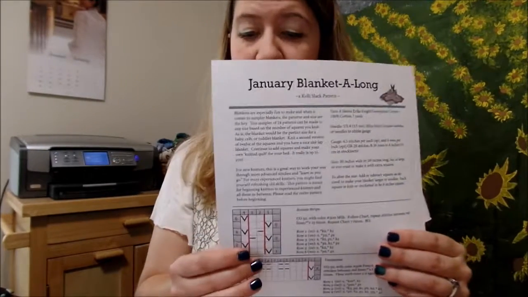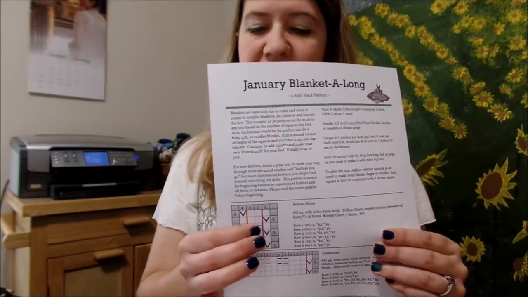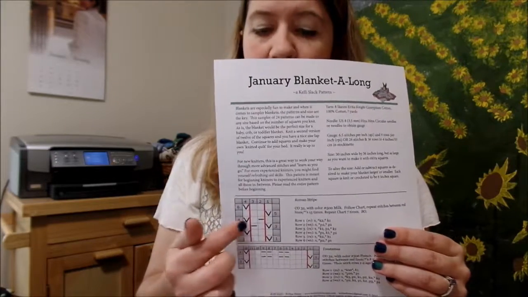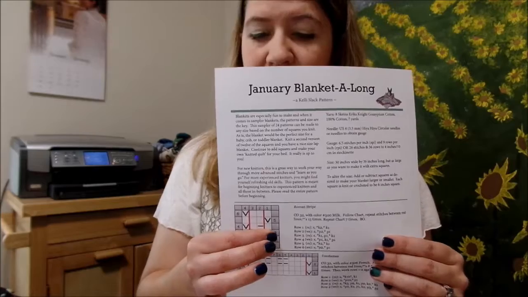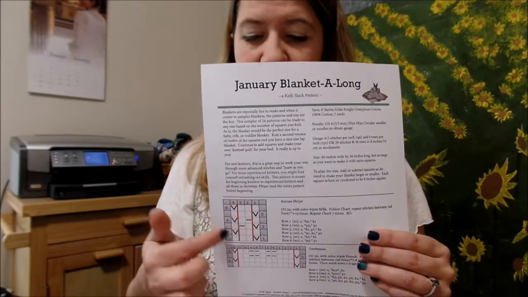So for row 4, you're going to slip the first stitch, then you will purl, knit, purl, knit, purl, knit, purl, knit, all the way across your row until you have 1 stitch left, at which point you would purl it. And that is how we read our chart.